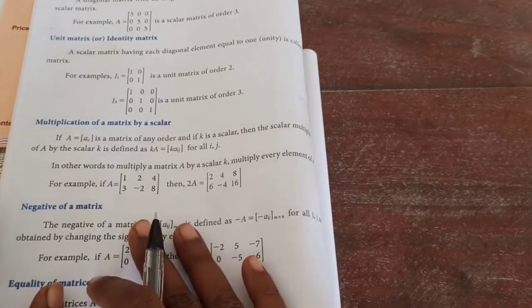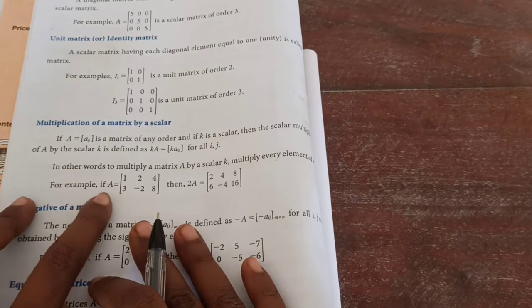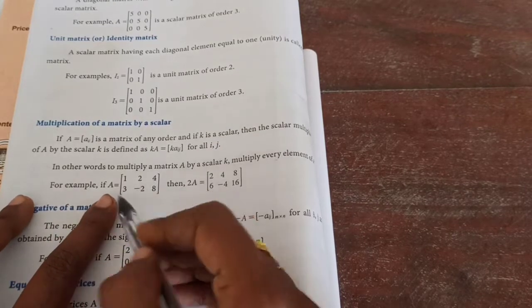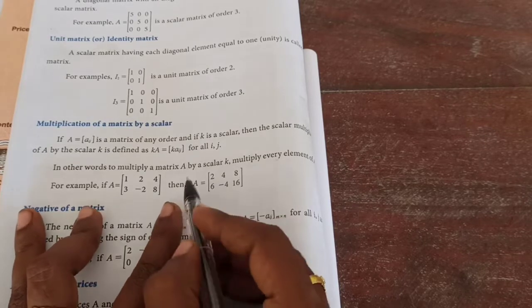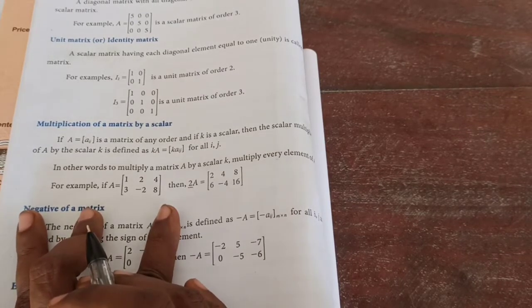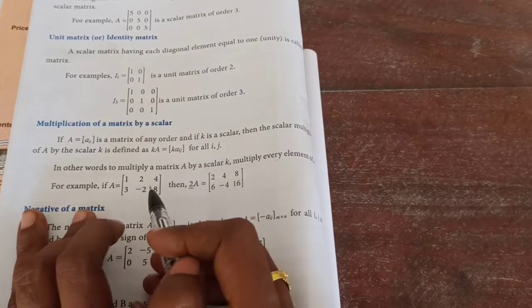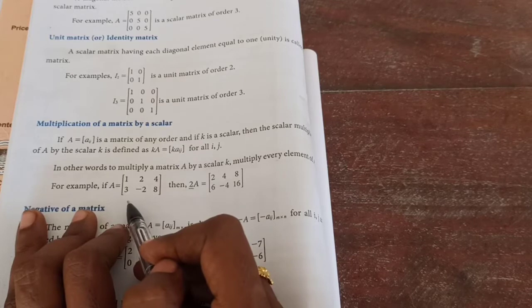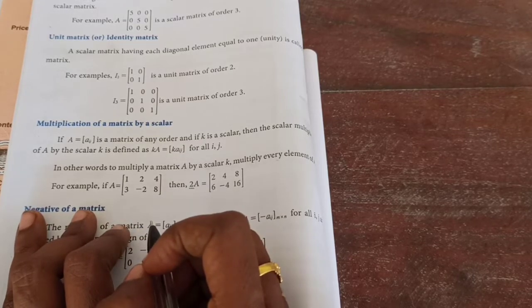Understand? Okay. Next one is multiplication of a matrix by a scalar. I will explain using this example. If A is a given matrix, here I am going to multiply by a scalar 2. Here, what's a scalar? 2 is a scalar. So when I am multiplying a matrix A by 2, what will happen? Each and every element you need to multiply by 2. Understand? Each and every element you need to multiply by 2.